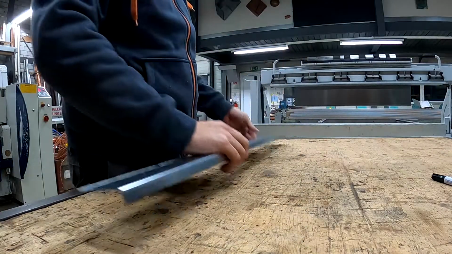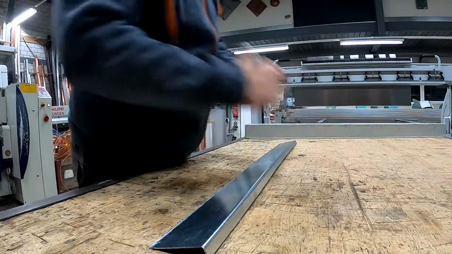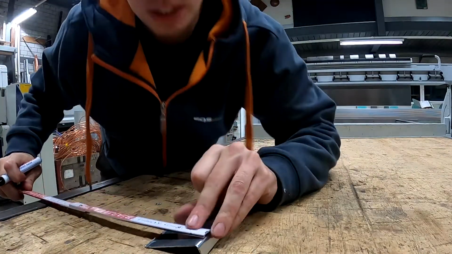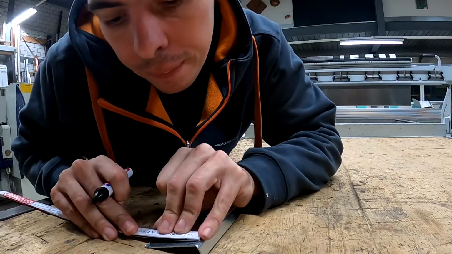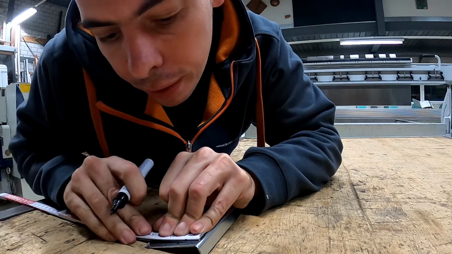And then we'll need 2.5 centimeters on the back. That would go right here.